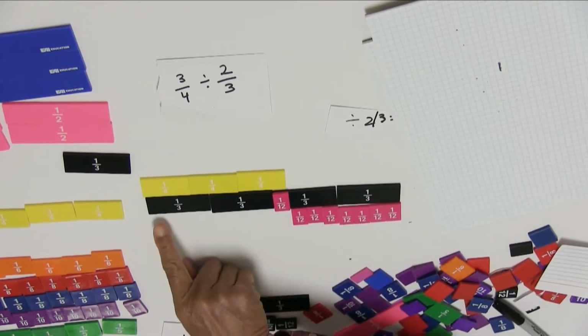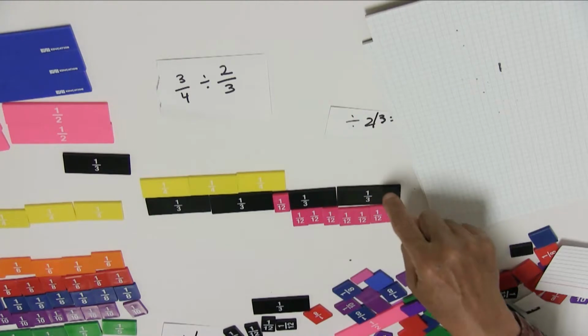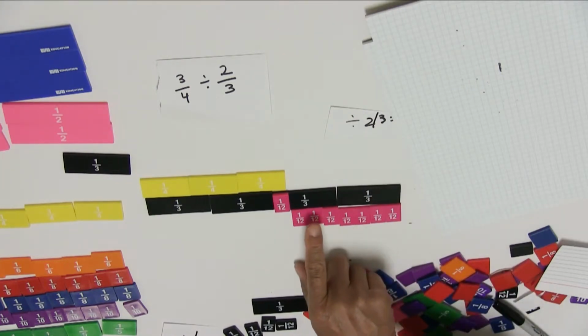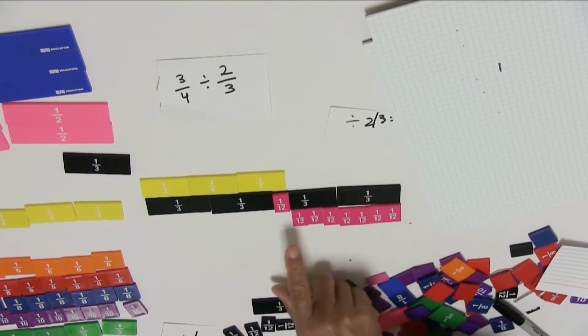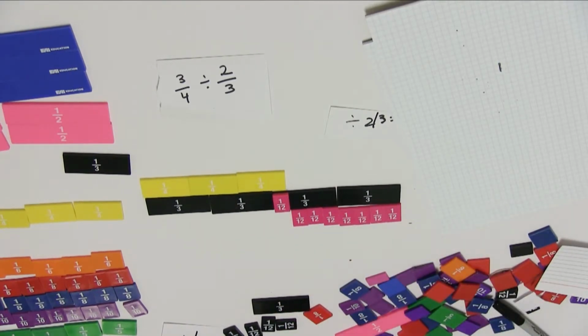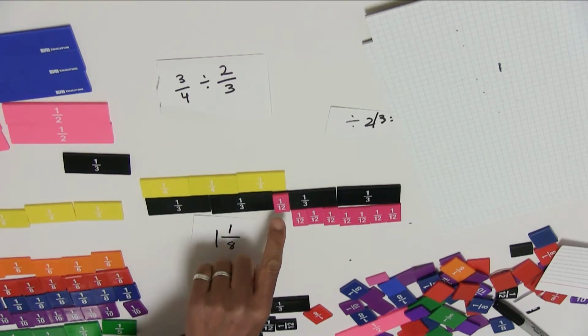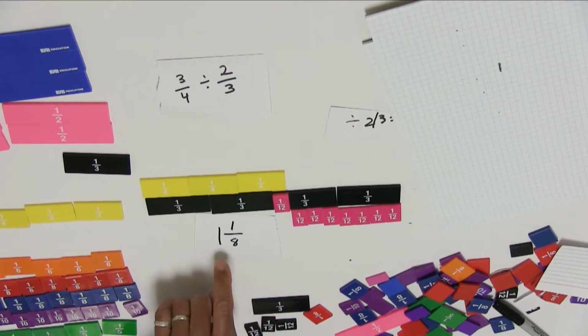So I can make one group of 2/3, and here's my other 2/3. How much of a 2/3 can I make? I can only make 1 out of the 8. So that's how many groups I have. I've got 1 and 1/8 groups of 2/3.